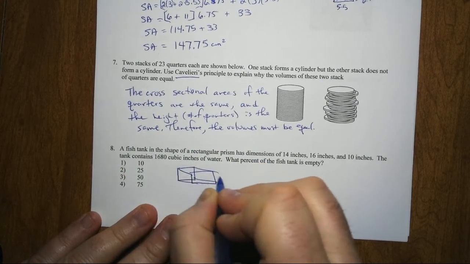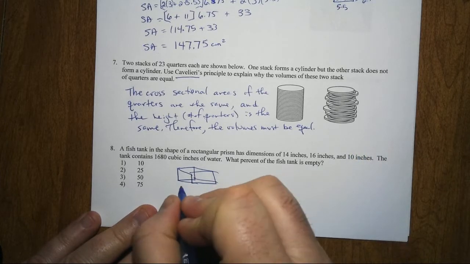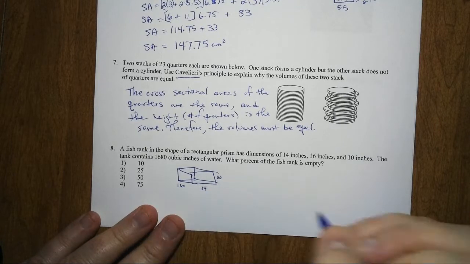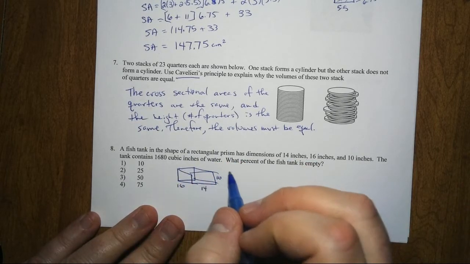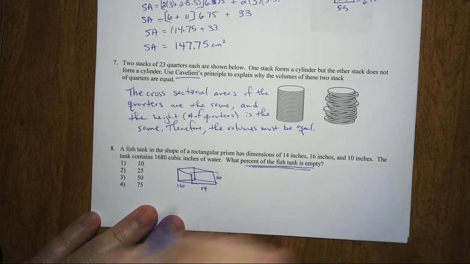A fish tank is the shape of a rectangular prism. Not drawn to scale, people, all right? It's got dimensions of 14, 16, and 10. So let's go 14, we'll go 10 here, and 16 going that way, okay? And the tank contains 1,860 cubic inches of water. They want to know what percent of the fish tank is empty, okay?